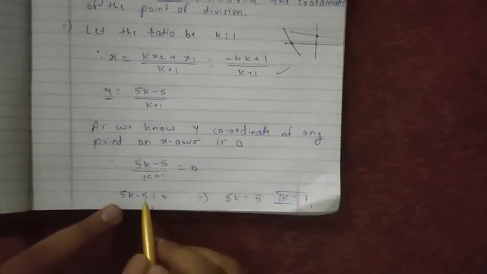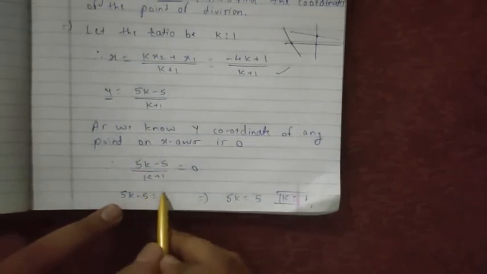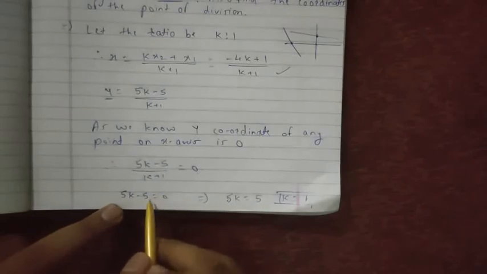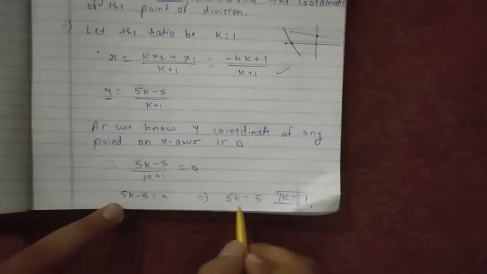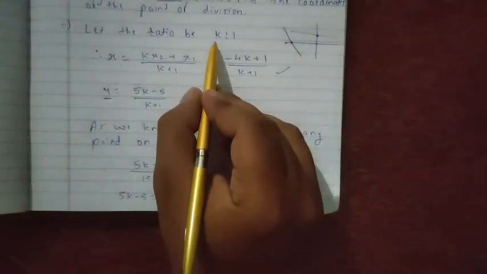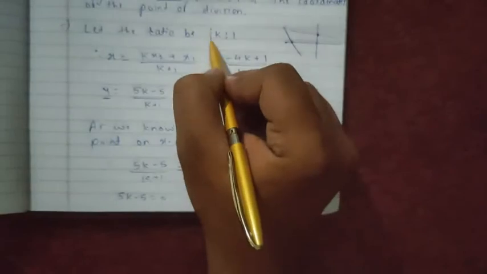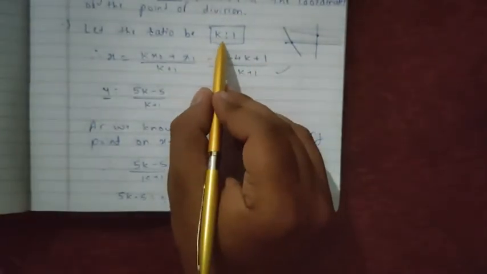(k plus 1) multiplied by 0 means 0. So 5k minus 5 is equal to 0. If minus 5 goes to the other side, it gets converted into plus 5, and then 5 by 5 means 1. So I have the value of k as 1. Okay, so in this way we can find the ratio. Here k is 1, which means the ratio will be 1:1. So in this way we can solve question number 5 also.